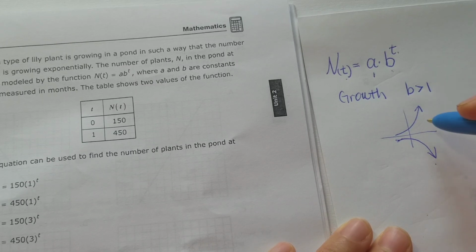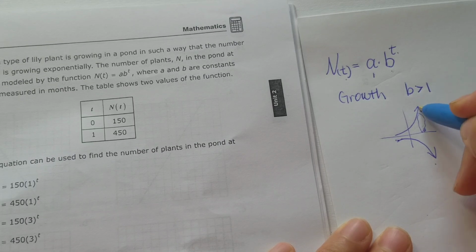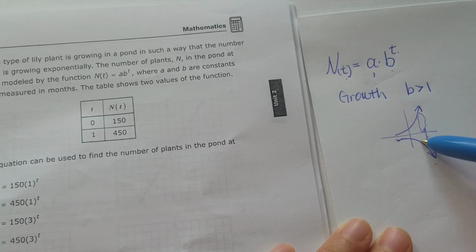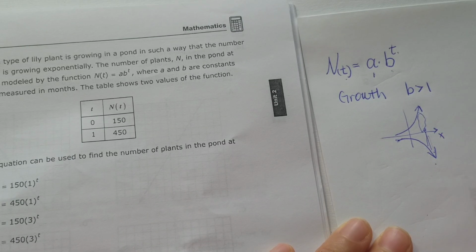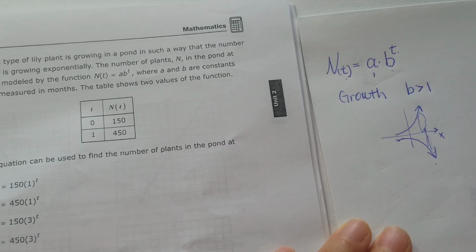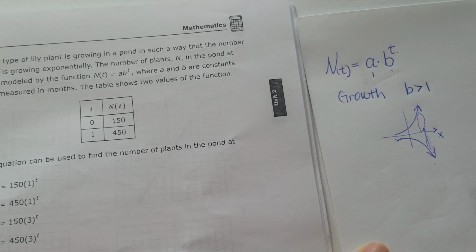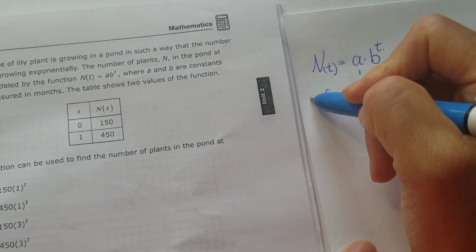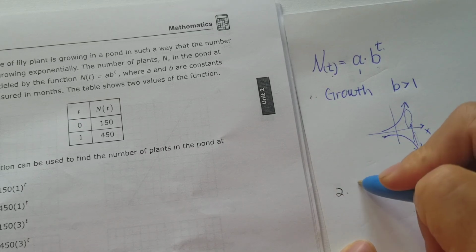Remember, I used a tree as a sample. As the tree keeps going up, the roots go down. So they are both leaving your x-axis. This is the growth function. Next one, second part, which is the decay function.